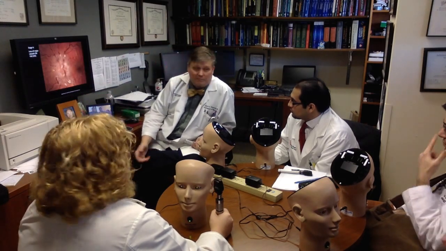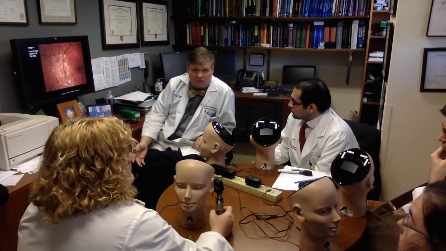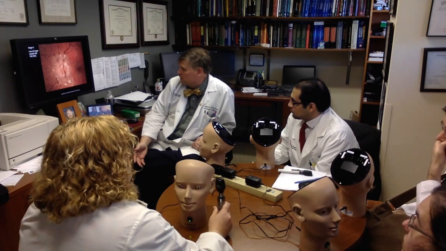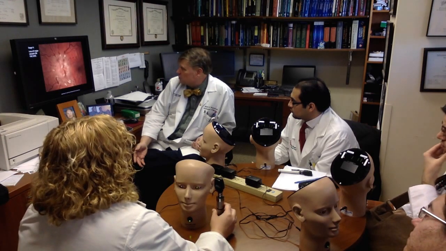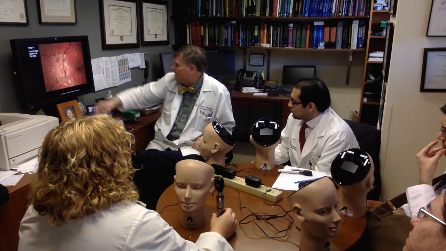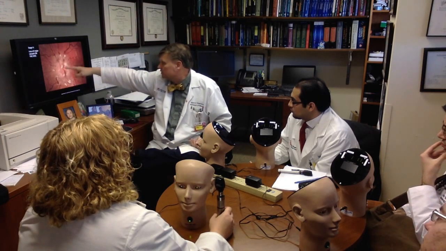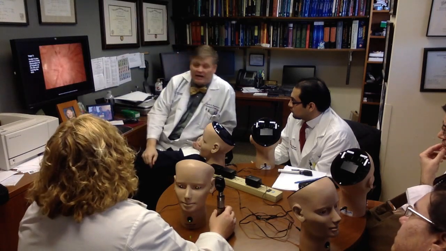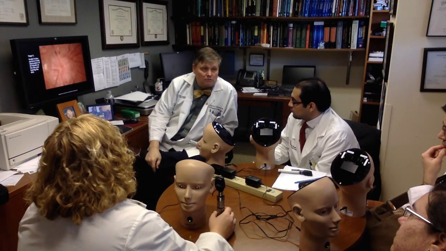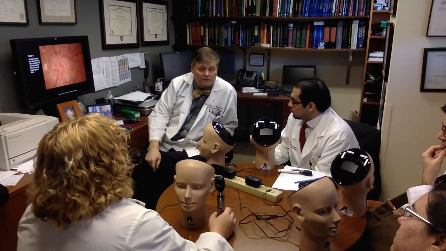Here's grade 4. Man, I don't see any cup at all. It's incredibly blurred. The vessels are really engorged and tortuous. And now the major blood vessels, we're just losing them. We still see 1 or 2. And grade 5 is total obscuration of the disc.